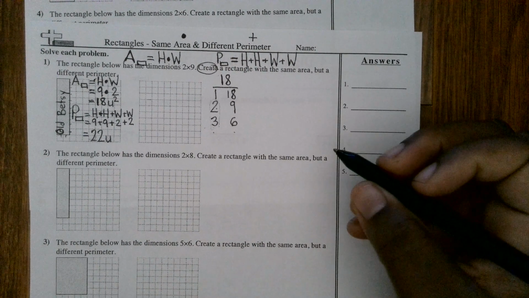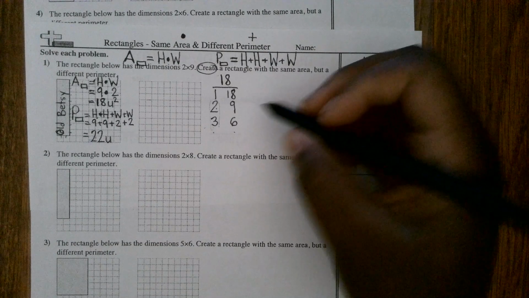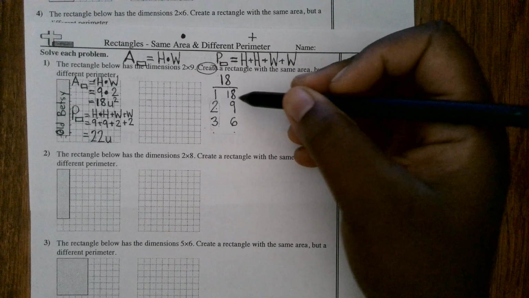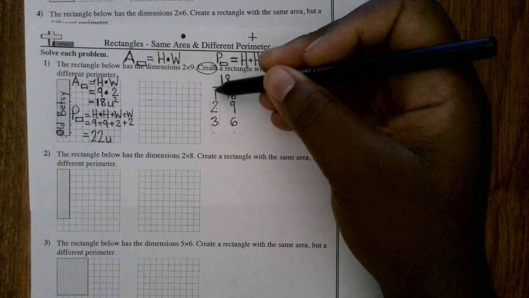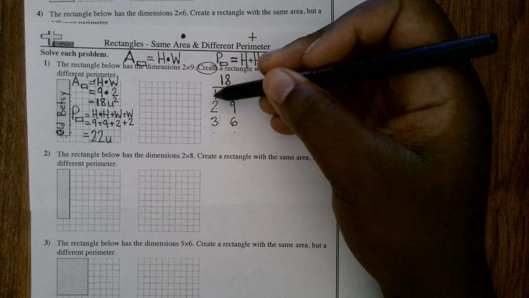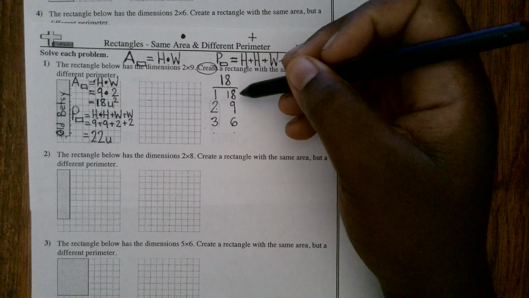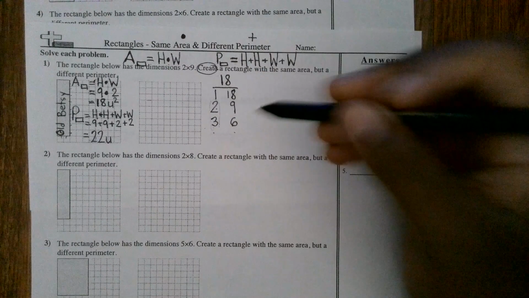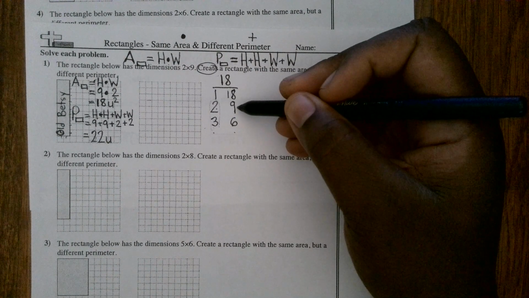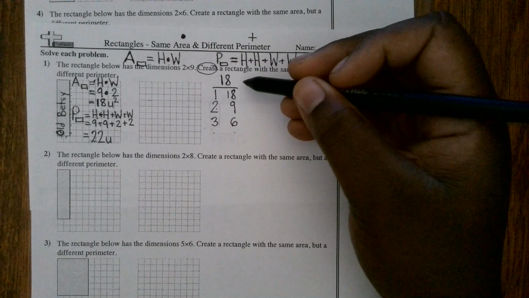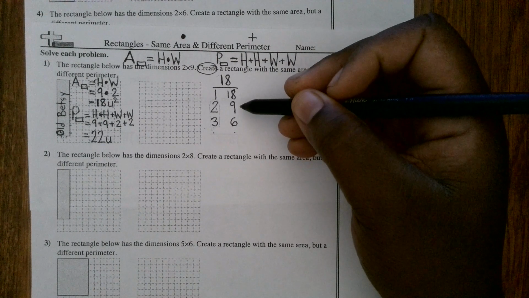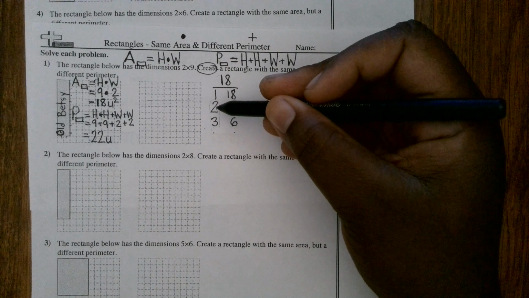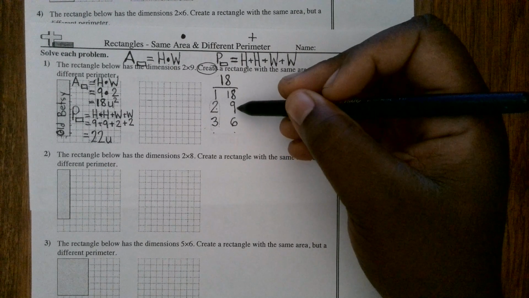So now that I have factored the area number, these tell me the dimensions that a rectangle could be. A rectangle could be 1 unit wide and 18 units high, or 18 units wide and 1 unit high. My rectangle, if it's going to have an area of 18 square units, could be 9 units high and 2 units wide, or 2 units high and 9 units wide.